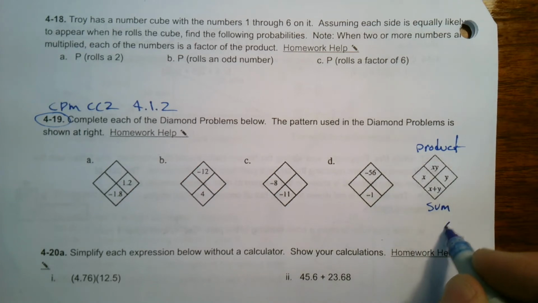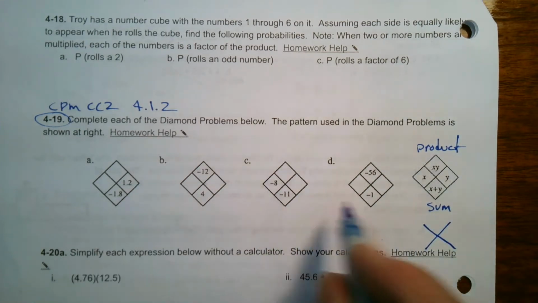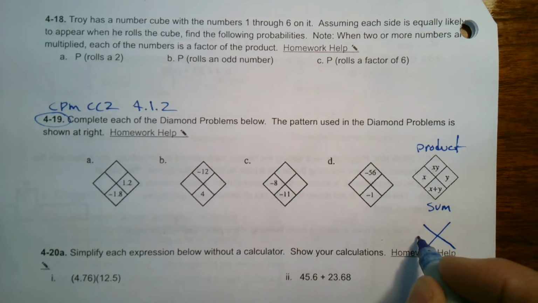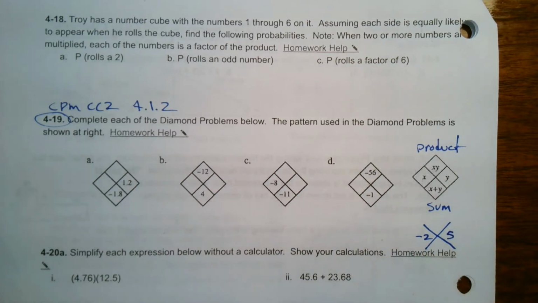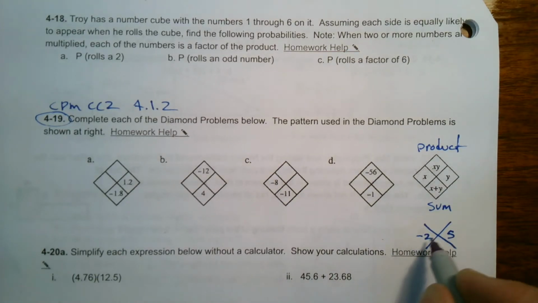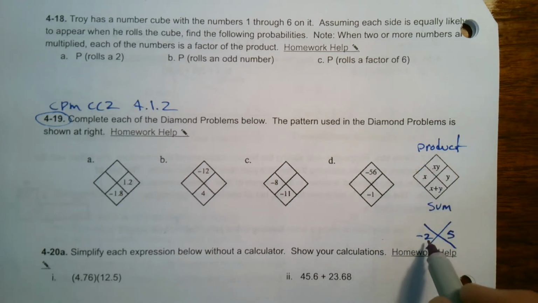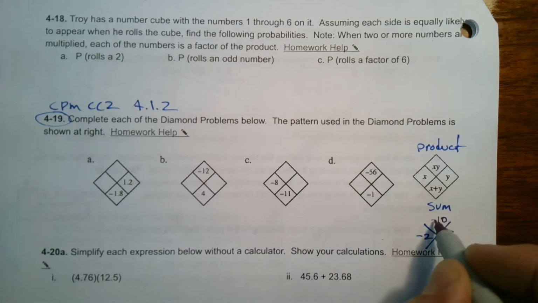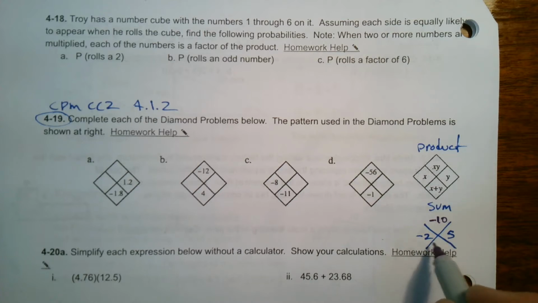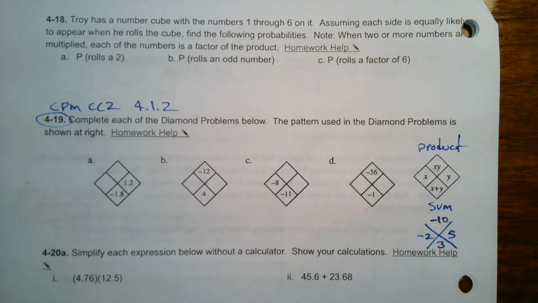Let me show you a quick example other than these over here. If X is -2 and Y is 5, we'll say. So if I have a diamond problem where I have -2 on this side, 5 on this side, that's the X, that's the Y. The top is the product. So you're going to go -2 times 5. So I multiply those two and I get -10. And then if I add them, -2 plus 5, I get +3. So that's how you complete a diamond problem.